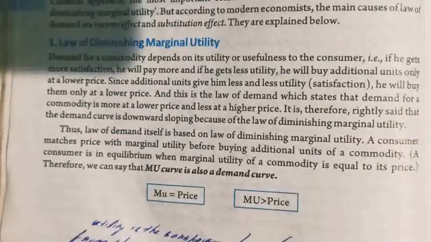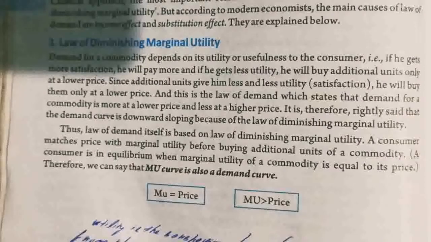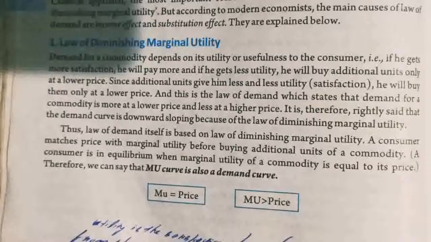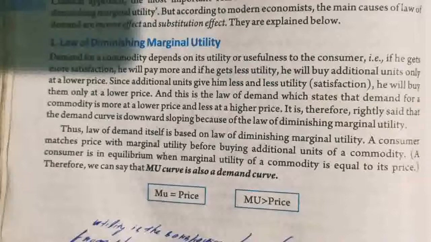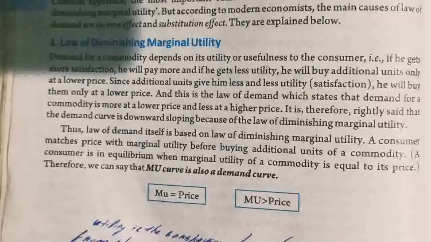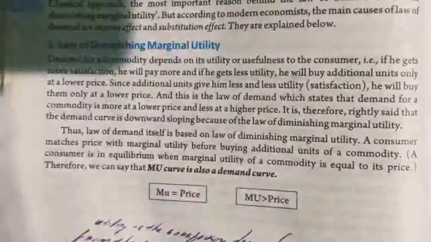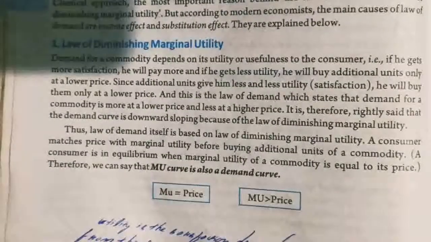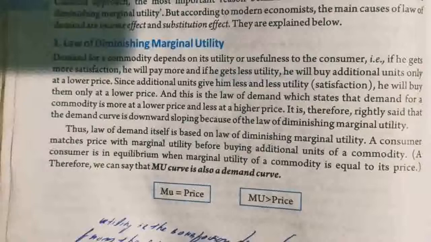Now you see, in order to understand and learn economics, you have to remember so many concepts, each and every word. Now first we will see what is law of diminishing marginal utility. Diminishing means decreasing. Marginal here means change or additional or extra. Keep that in mind. It is also represented by this sign. We also call it as delta, not triangle. So marginal means change, extra or additional.